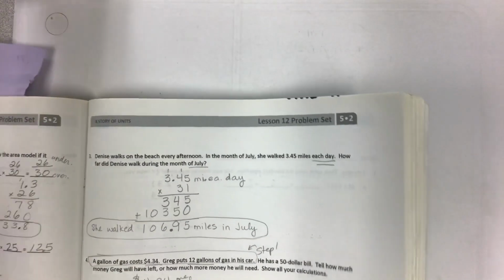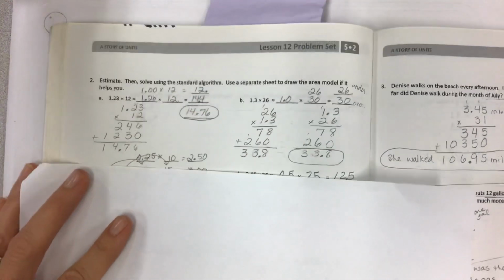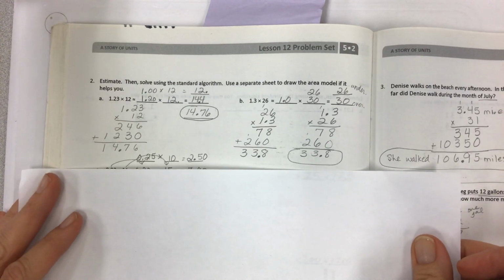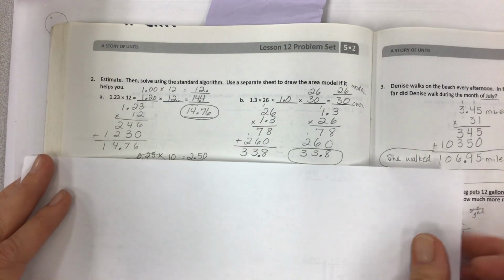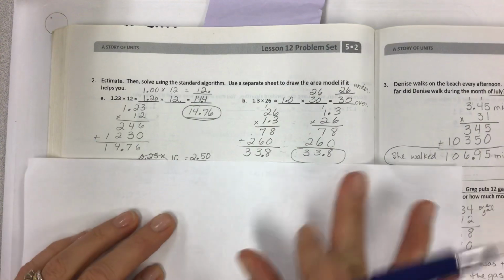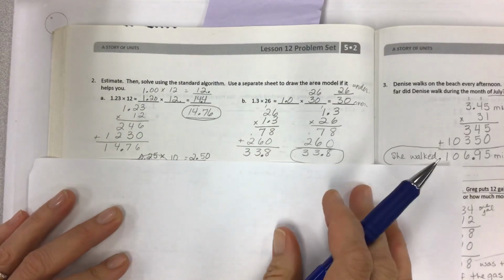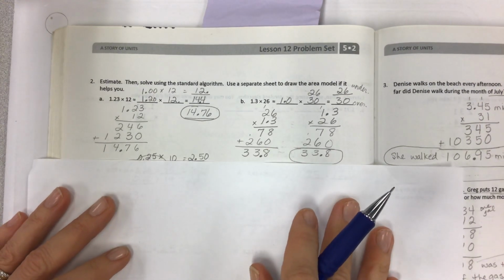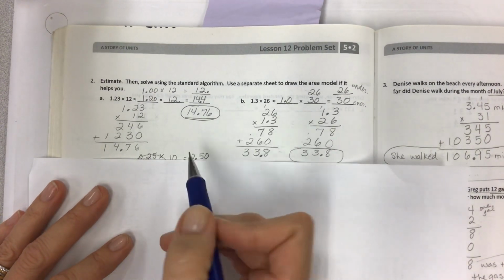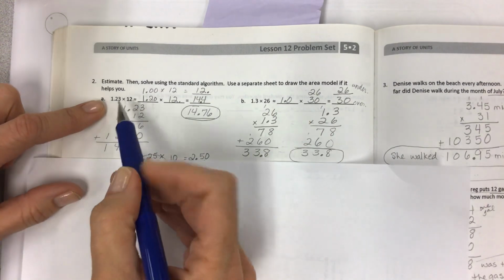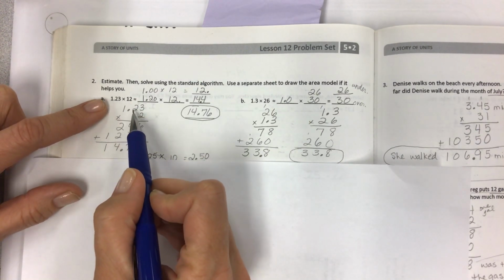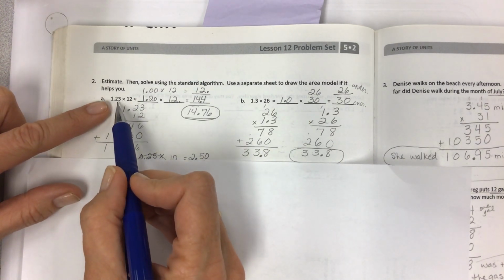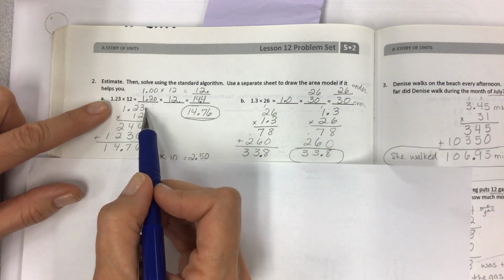Next page, lots of work. Let's just start at the top. Okay. Estimate, then solve using the standard algorithm. Use a separate sheet to draw the area model if it helps you. I don't have any area models. It just seems to clutter up my pages. So again, it's like, how do you want to estimate this? And what would be easiest to work with? Remember, we're just trying to get in the ballpark.